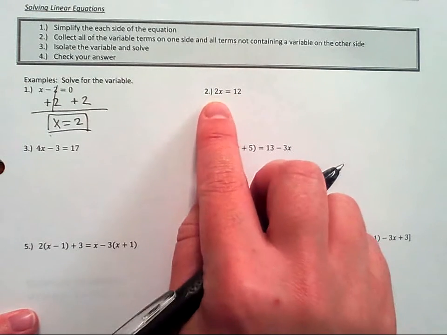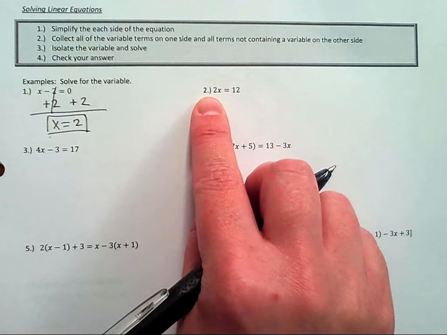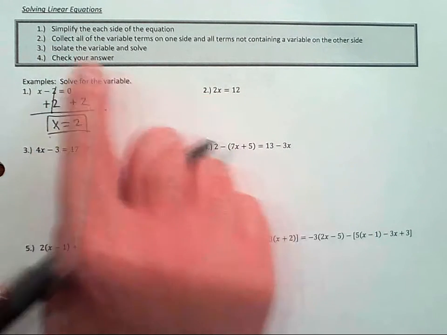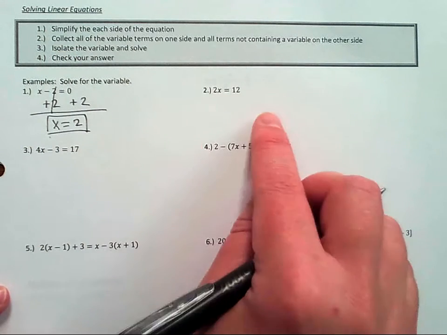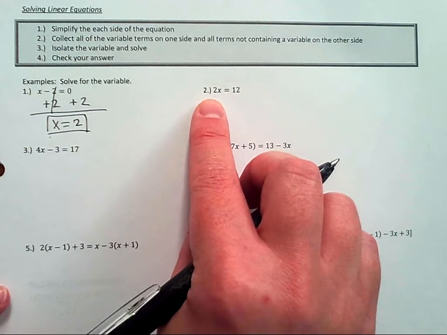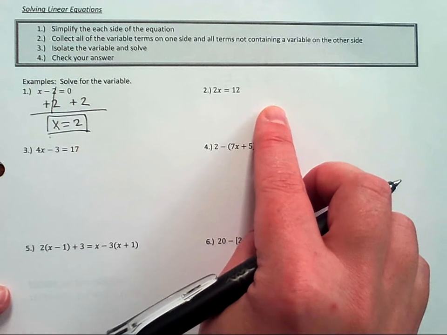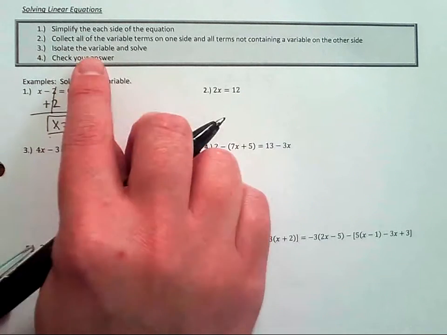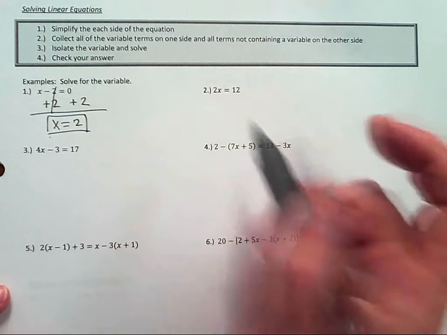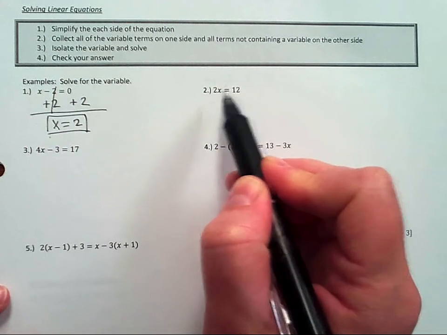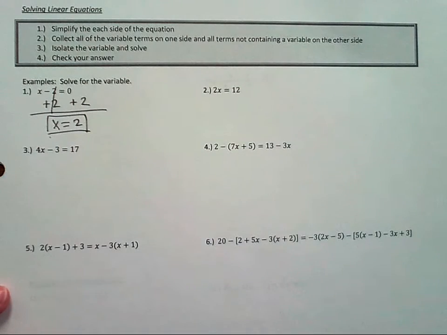Number 2, we have 2x equals 12. Again, step 1 is simplify both sides. I can't simplify, they're already simplified. Step 2, collect all variable terms on one side and everything without a variable on the other side. All my x's are on the left, and all my constants, or just numbers, are on the right. So steps 1 and 2 are done. Step 3 says isolate the variable, so I need to get the variable by itself. What is the operation between 2 and x here? Multiplication. The opposite of multiplication is division.